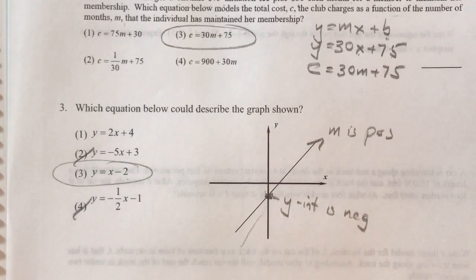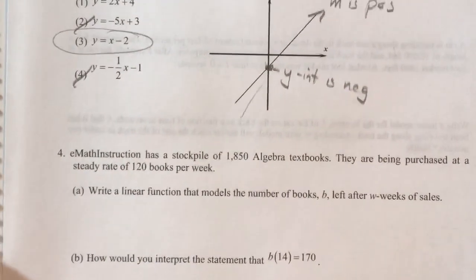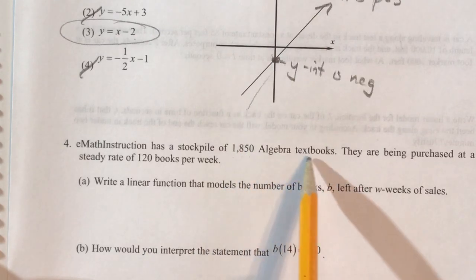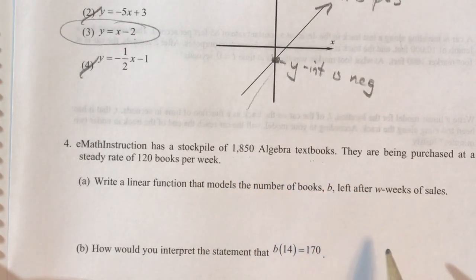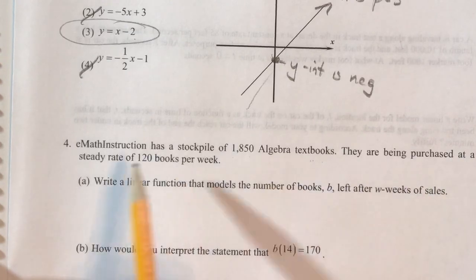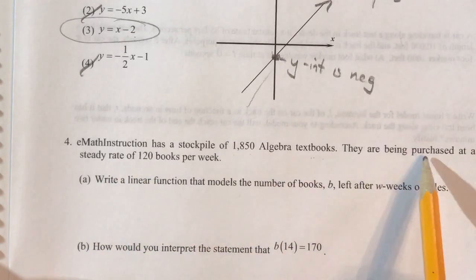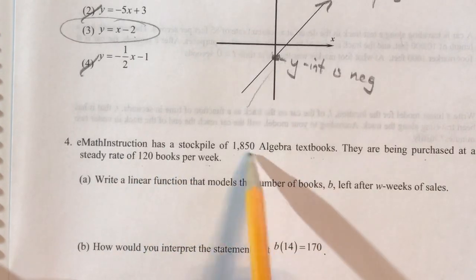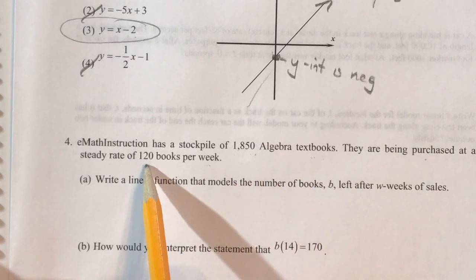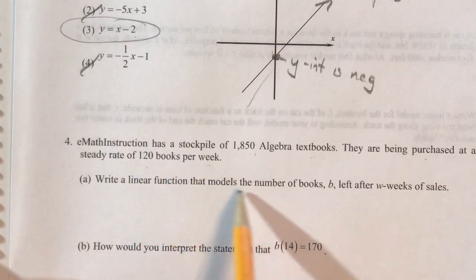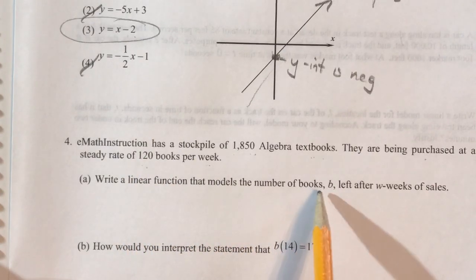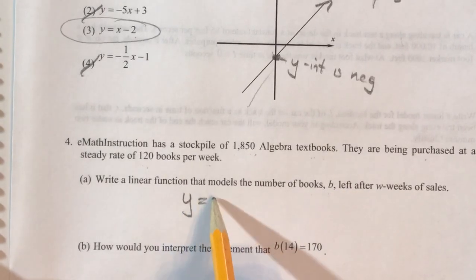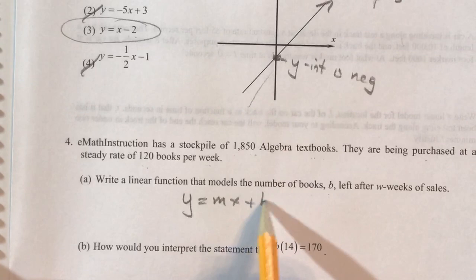So process of elimination. All right, eMath Instruction has a stockpile of 1,850 algebra textbooks. So we're ready for the next few years. They're being purchased at a rate of 120 books per week. So they've got a lot of books, but they're being sold 120 books every week. Write a linear function for this. Okay, he wants me to change letters, but I'm just going to stick with mx plus b, so there's no confusion.